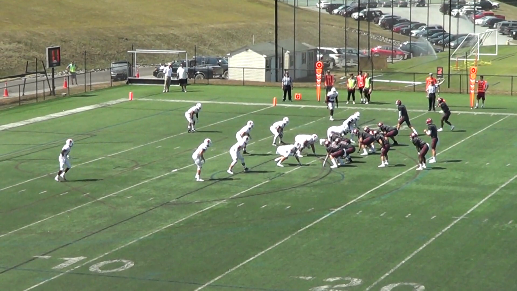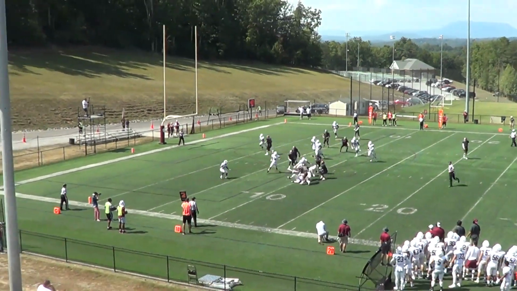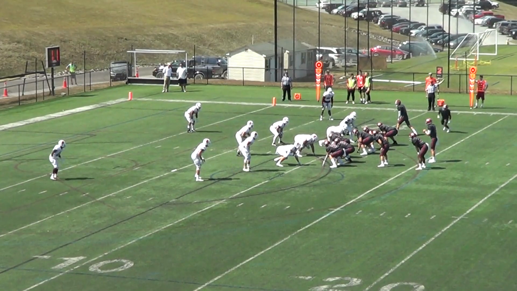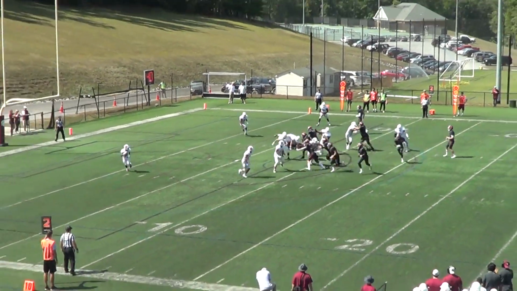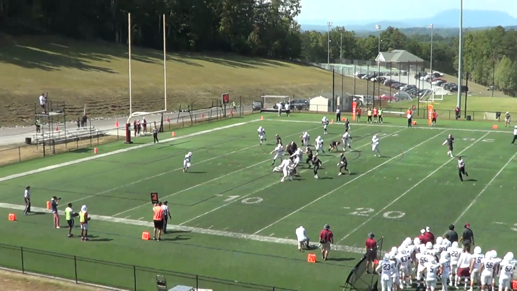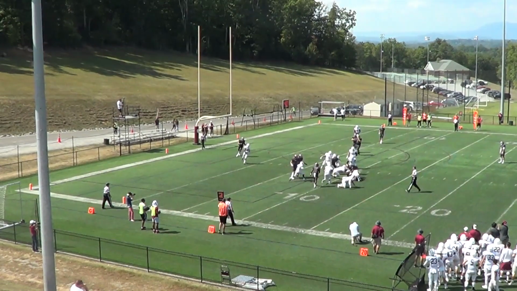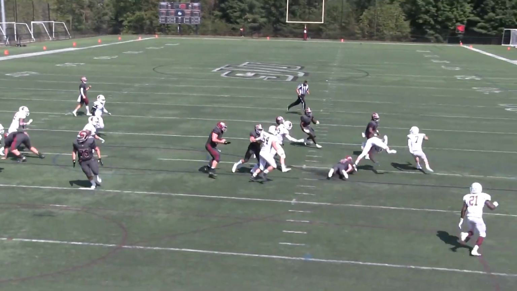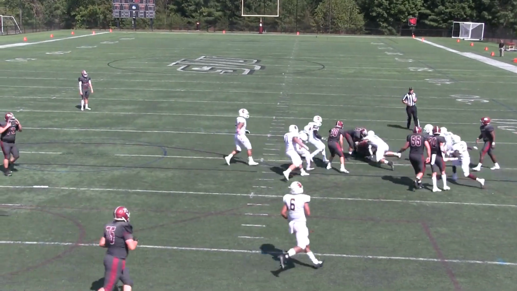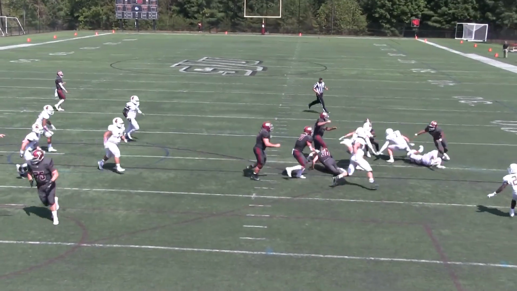In this play, we should have a flag for an illegal block below the waist, as the back out of the backfield commits a low block that is not between the 10 to 2 region. As a crew, it's important that when officiating run plays, we are not focused only on the ball carrier, but we are also seeing blocks ahead of the runner. This is especially important for deep judges. Once we read run and our keys are no longer threatened, we need to transition our eyes to blocks ahead of the runner to be able to help officiate these plays.